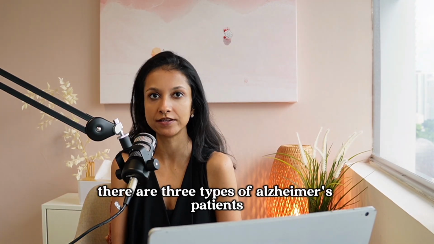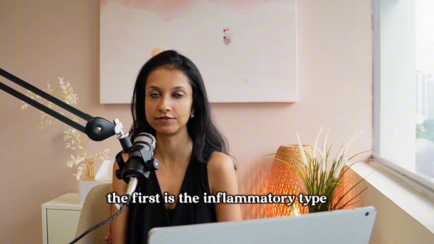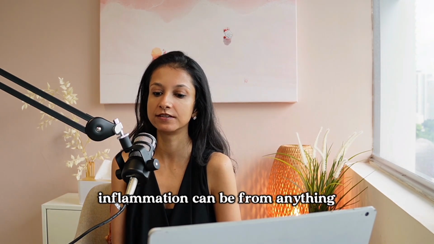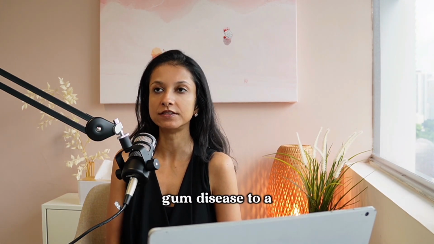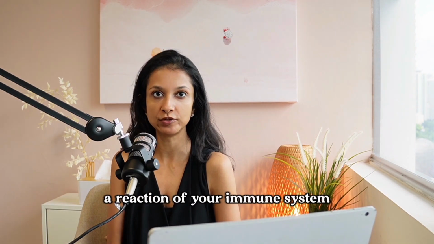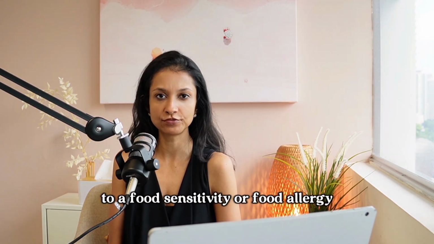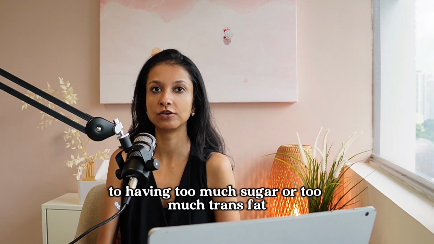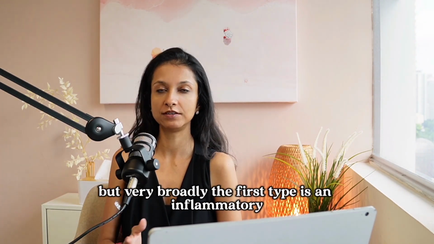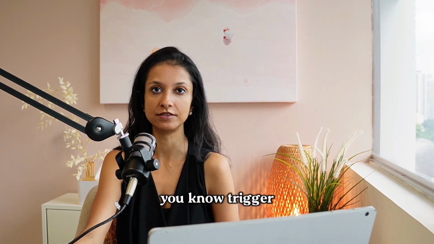There are 3 types of Alzheimer's patients. The first is the inflammatory type. Inflammation can be from anything, from a virus or a bacteria, gum disease, to a reaction of your immune system, to a food sensitivity or food allergy, to an inflammatory response to having too much sugar or too much trans fat. But very broadly, the first type is an inflammatory trigger.